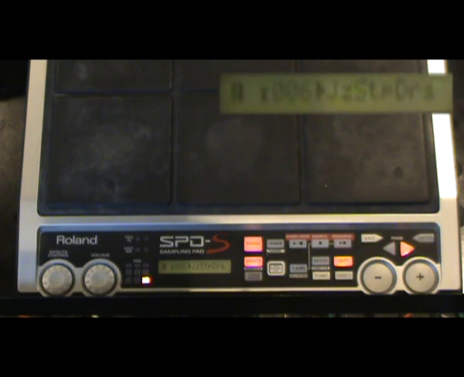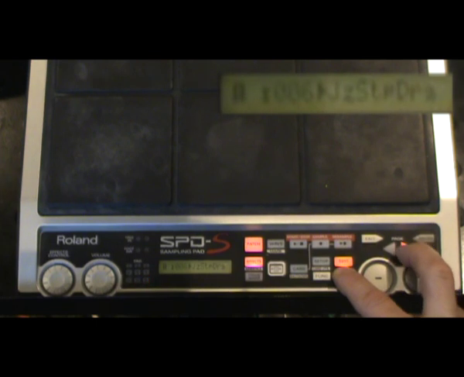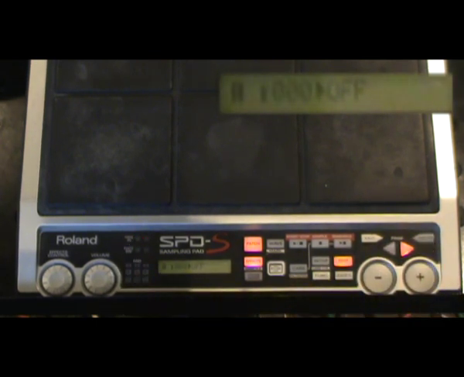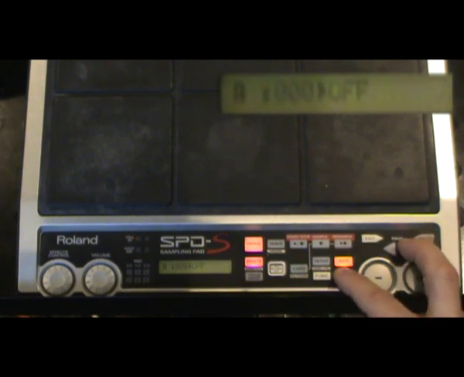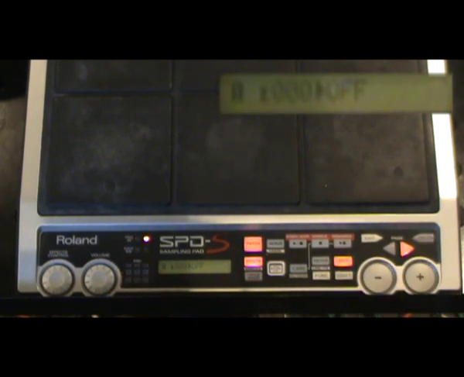and you can go on like this, assigning samples to every single pad. If you're going to be using external pads plugged into the SPD-S, but you don't have them plugged in while you're editing the patches, you can choose those external triggers by using the Shift key and going to the right of number 9, and you'll see trigger 1 lights up. And again, if we do Shift right one more time, it goes to trigger 2. So you can assign samples to external pads without having to have them plugged in just now.